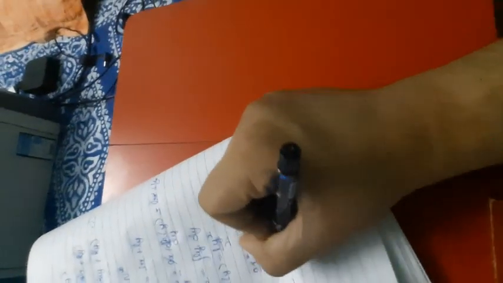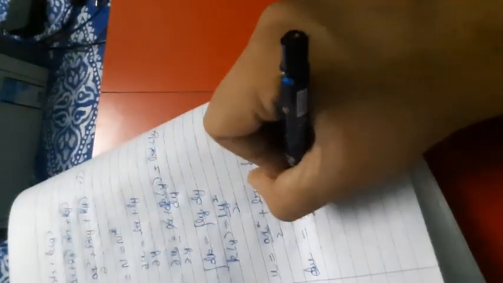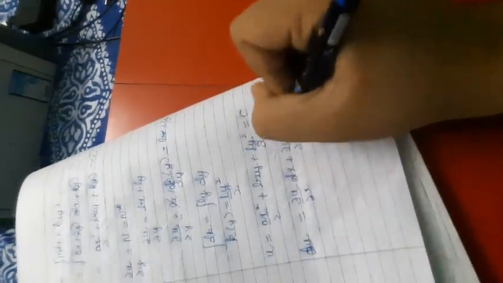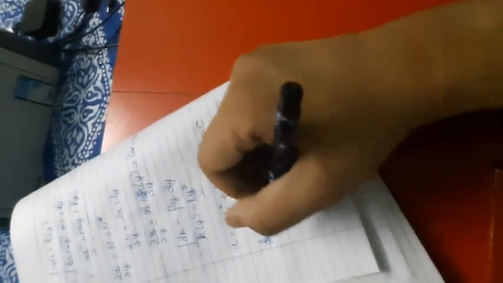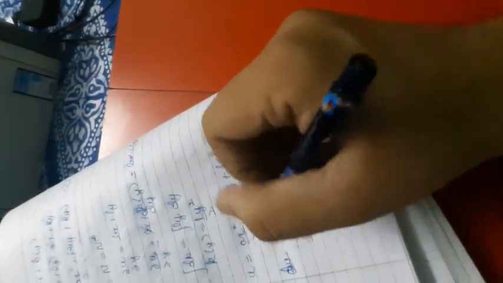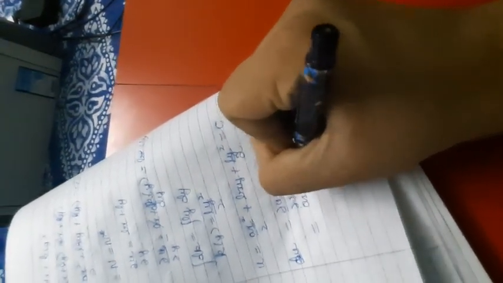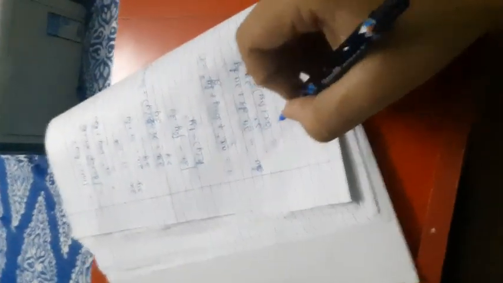Now we'll verify the solution by putting this equal to some constant. We'll find du, which is del u by del x dx plus del u by del y dy. After finding this with respect to x, we'll get ax plus by here, and here we'll get bx plus ly dy, which is equal to 0.